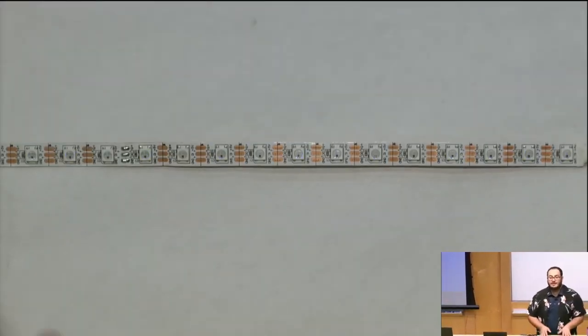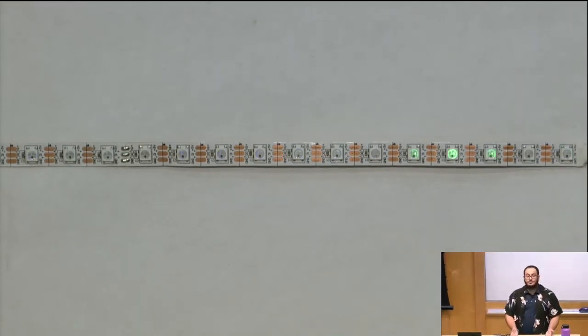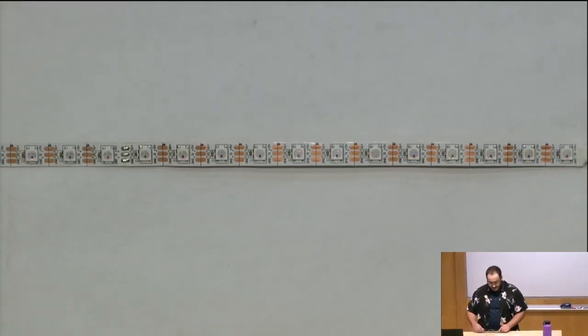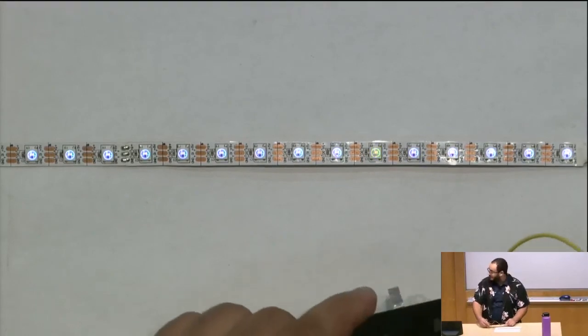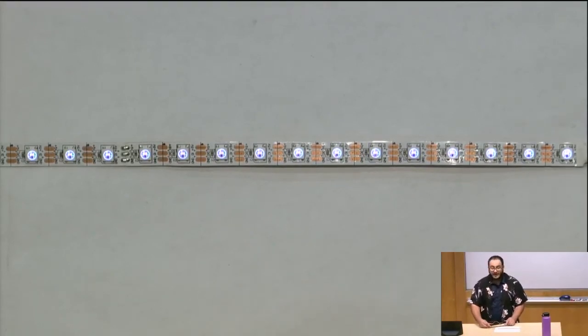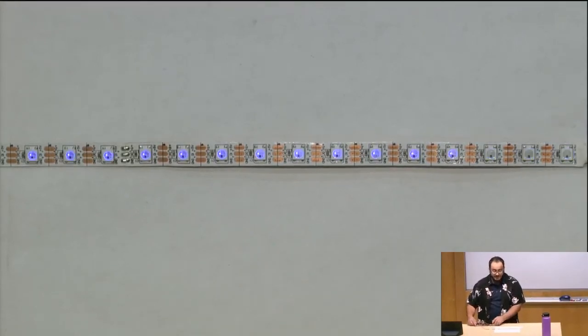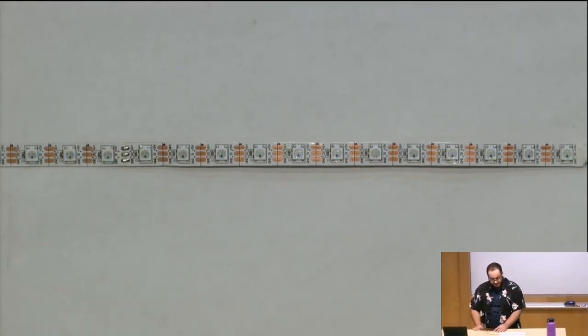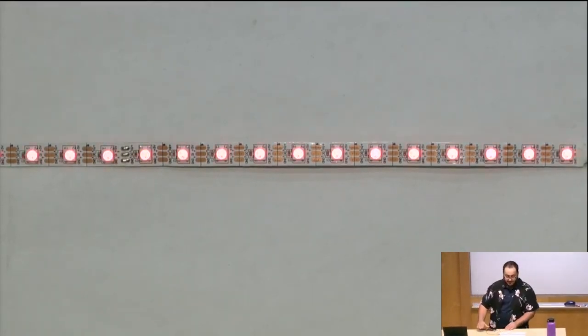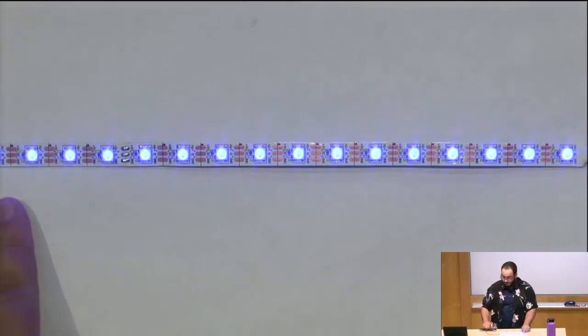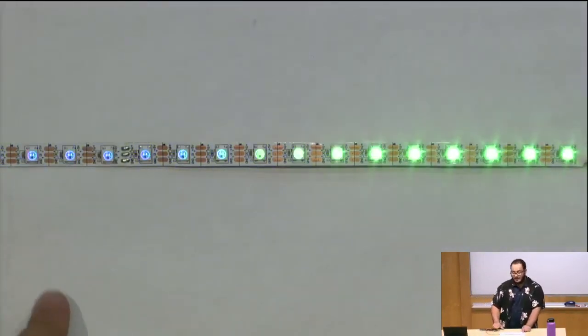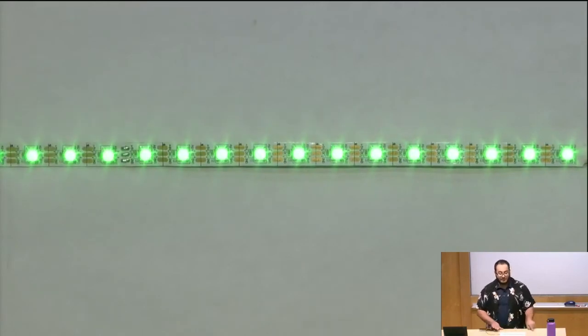So as you see right here, we have a beautiful strip of LEDs. And I have this fun little sensor right here that actually allows me to change the color of what these LEDs are going to show you. So if I hold my hand over one of the sensors, we're going to see red light coming from the LEDs. If I hold my hand over the middle sensor, we see a line of blue light. If I hold my hand over this far left sensor, we get green light.